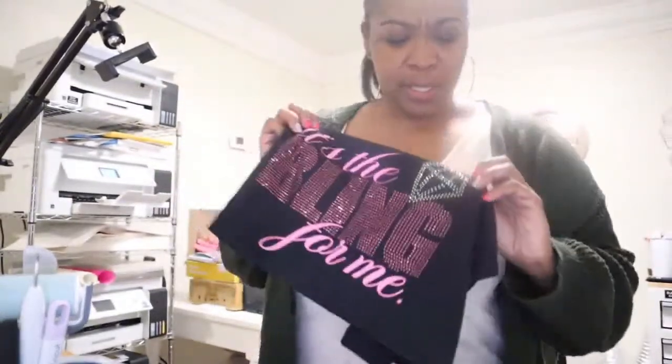So it's a mixture of HTV and bling, and this is the rose color bling, and look how pretty that is. That rose is so pretty. And then of course this is just regular crystal AB. It's not the crushed ice, but look how pretty the mixture of the HTV with the bling is.